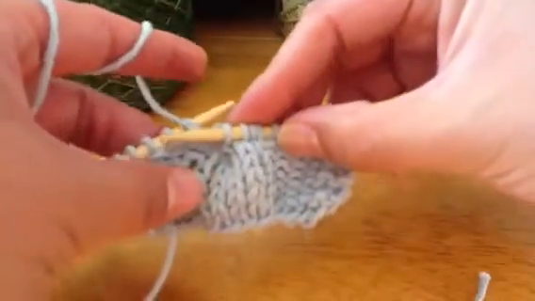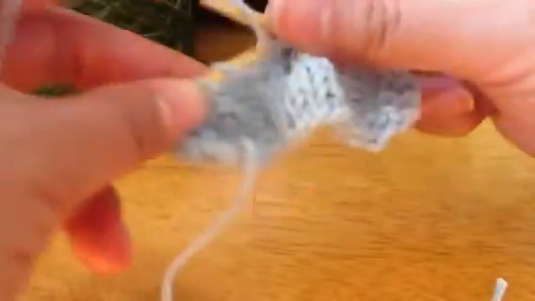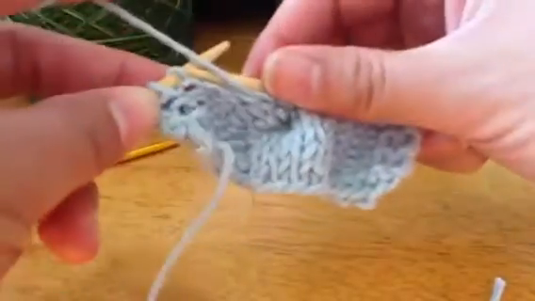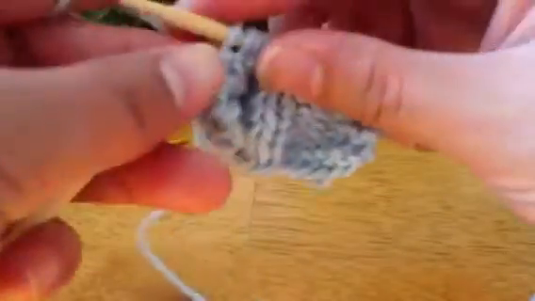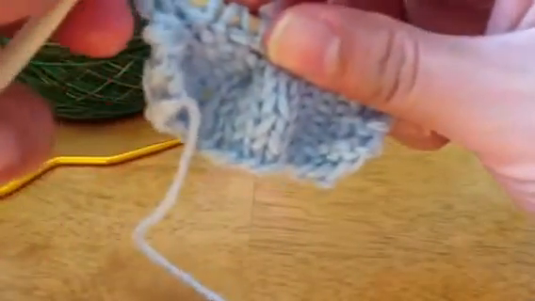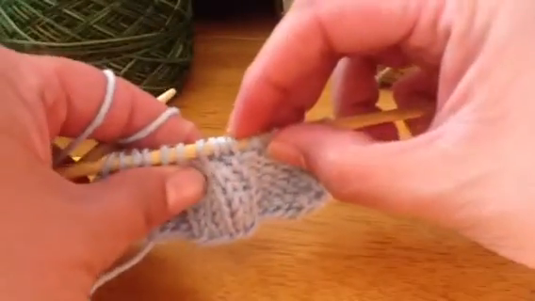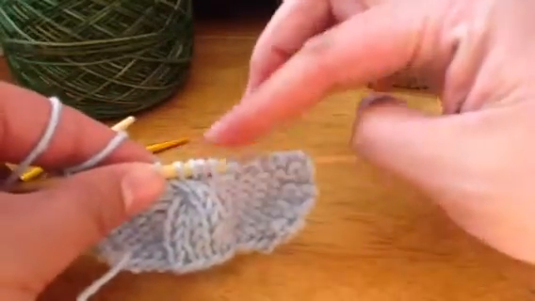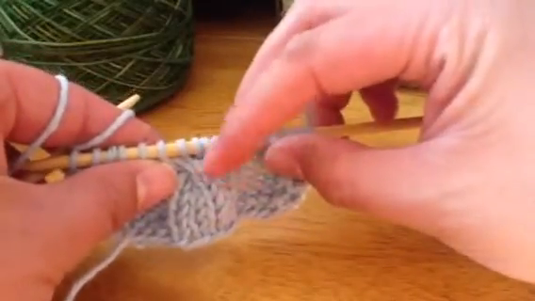Now it's hard to see the cross in this, but you're going to see it as you continue working through your pattern. A couple of things to remember about cables: first of all, they're not knit in consecutive rows usually, because you need some breathing room in between each time you cross these stitches. You can see this is really tight now. So usually there are about 3 or 4 rows that you knit even so that you have room to do some more crossing again.